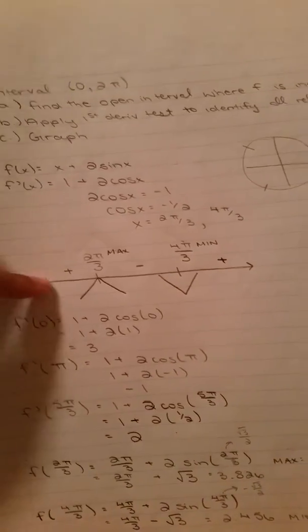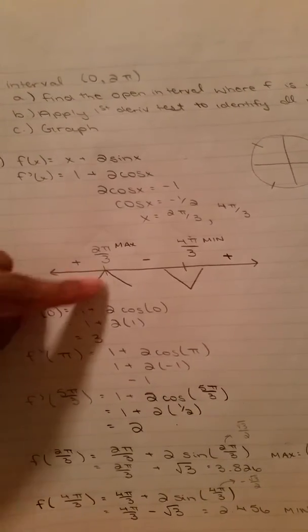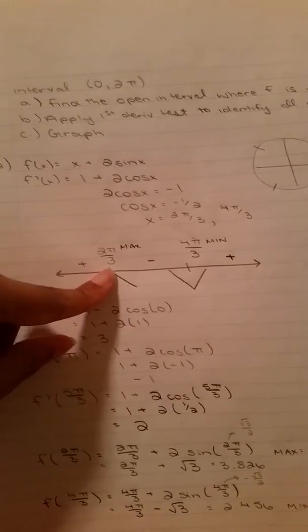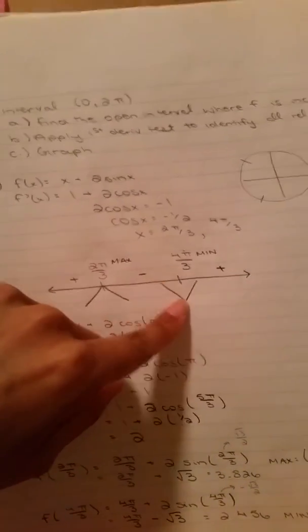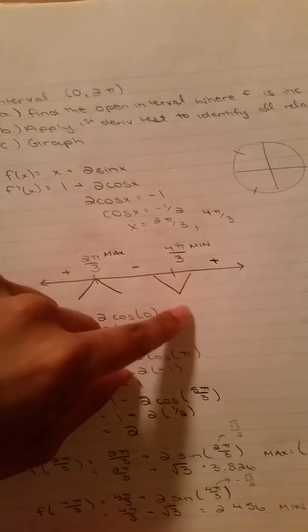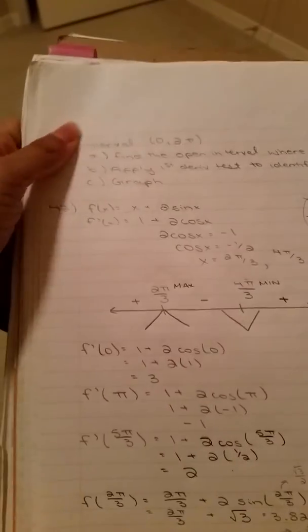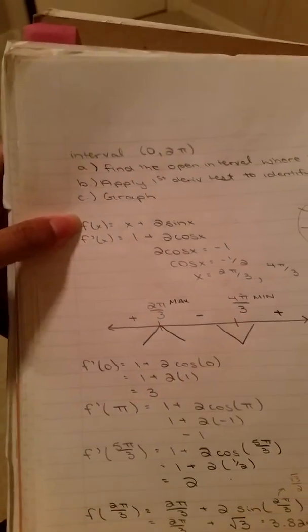So now we're going to mark it. So here's increasing, decreasing. So there's a max at 2 pi over 3. Here's decreasing, increasing. So here there's a min at 4 pi over 3. So we're going to plug these 2 points into the original function.